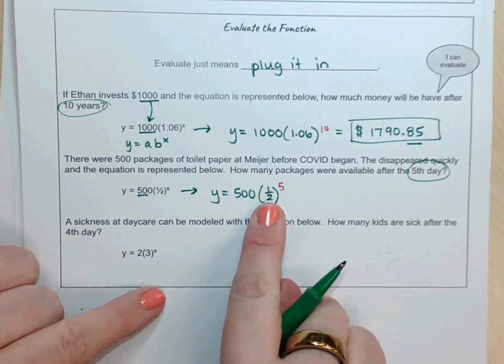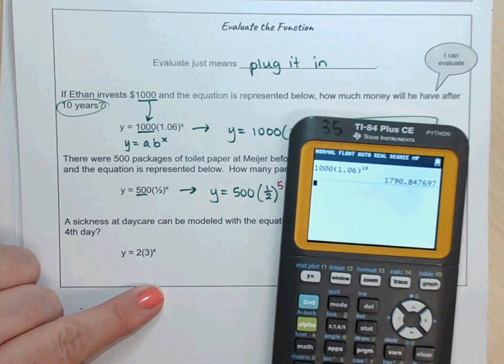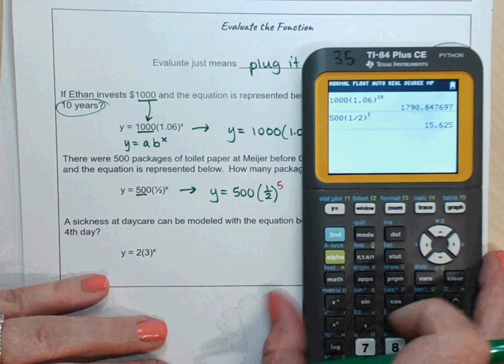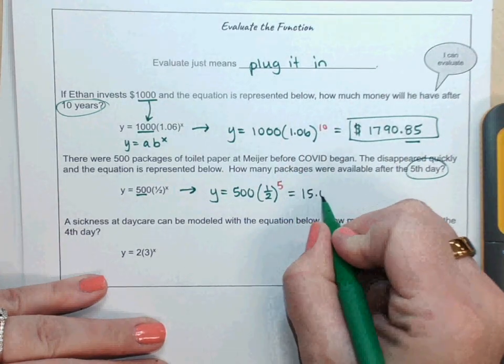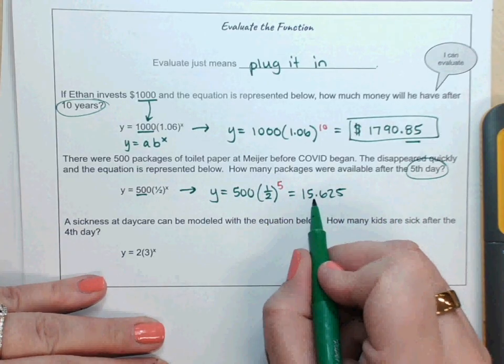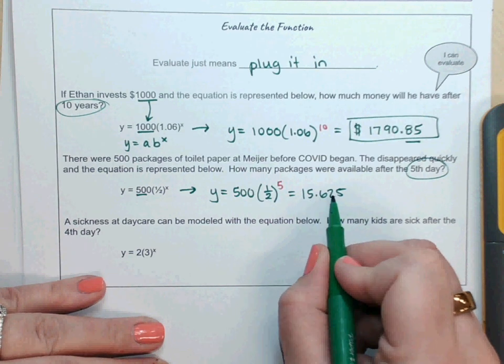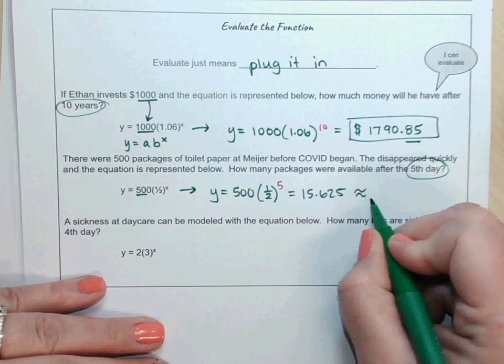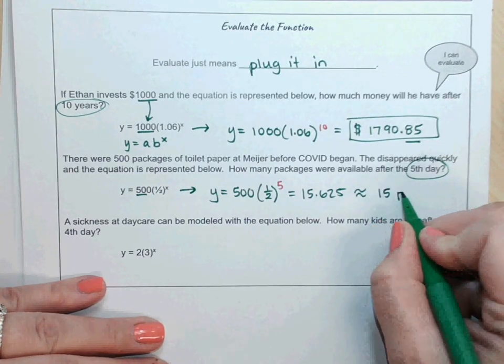And there's a couple of ways. I can either put in a fraction, or I could put in 0.5. It doesn't matter. I'm going to do 1 divided by 2 because that's how I write my fractions. I put them in parentheses and use the division sign. And then the little caret symbol. And 5. So 15.625. So how many packages were available after the 5th day? We would round down because we don't have a total of 16. We would have a maximum of 15. So I'm going to make the little squiggly equal sign, which means approximately 15 packages.